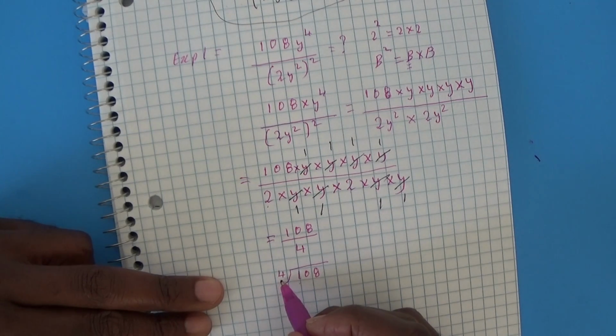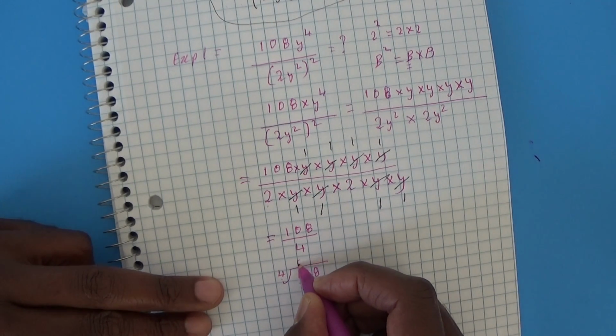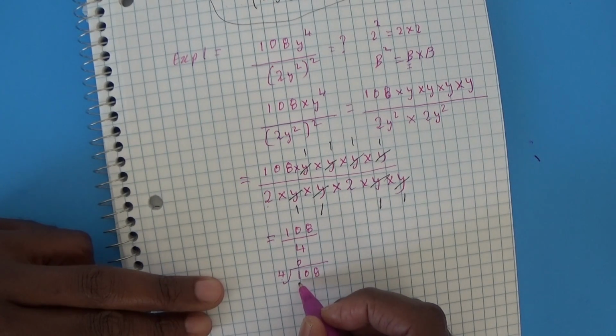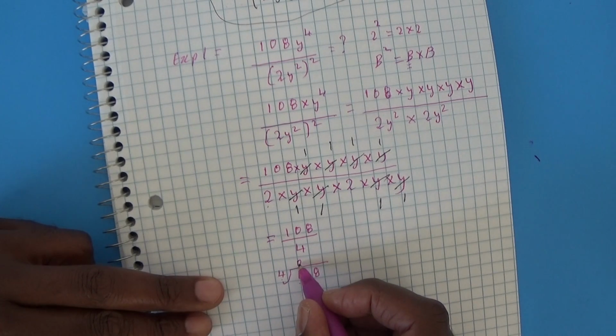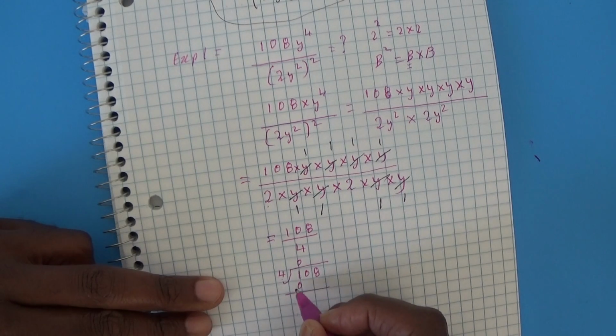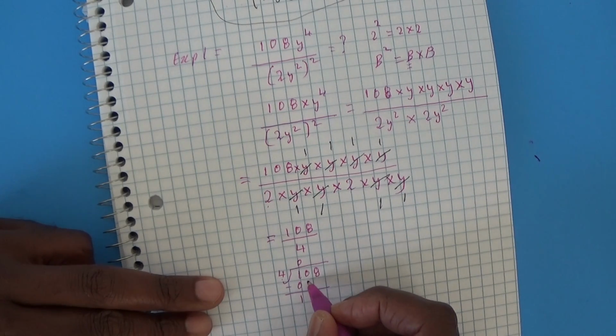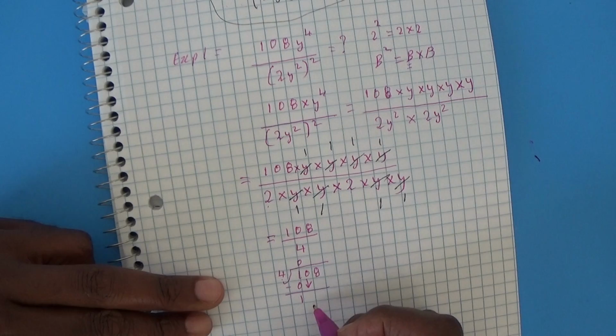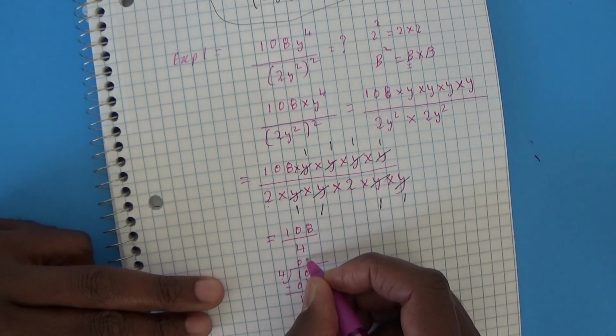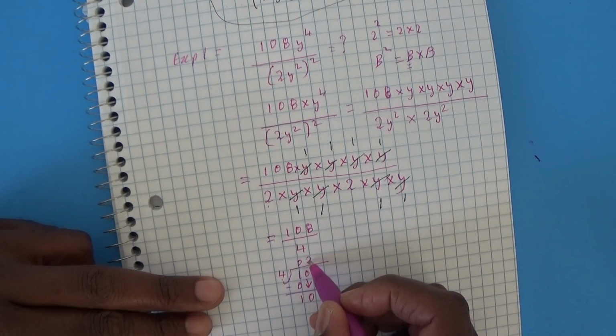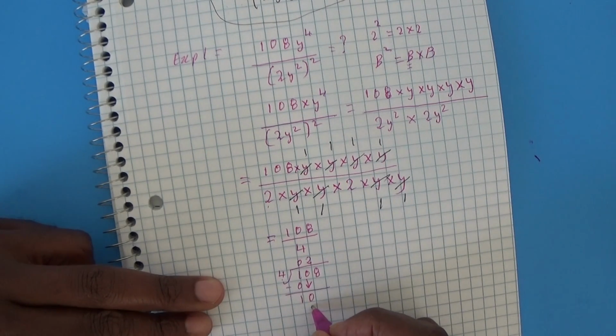1 divided by 4 is 0, because 1 is less than 4, so it's 0. So 0 times 4 is 0. Then you subtract, this is 1, you bring down 0. 10 divided by 4 is 2. 2 times 4 is 8. Subtract again, you're left with 2.